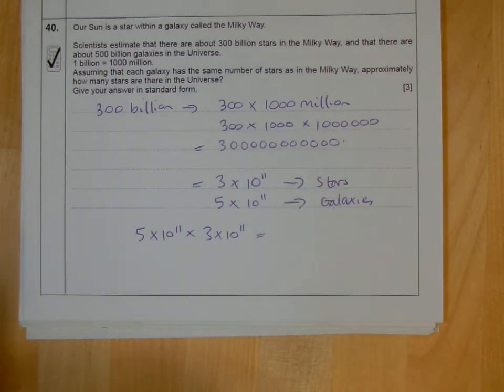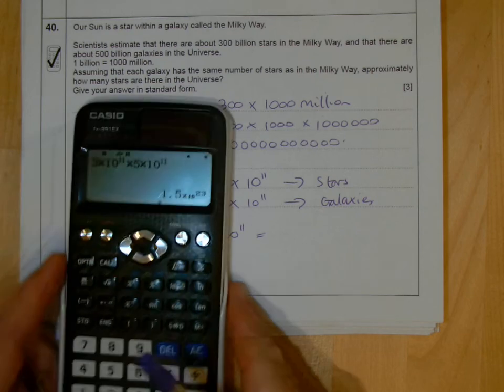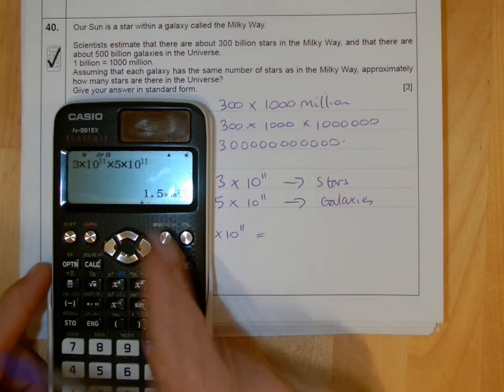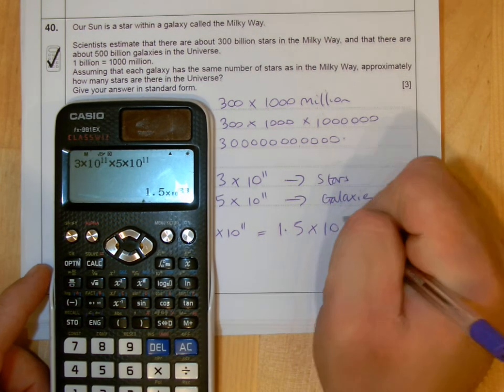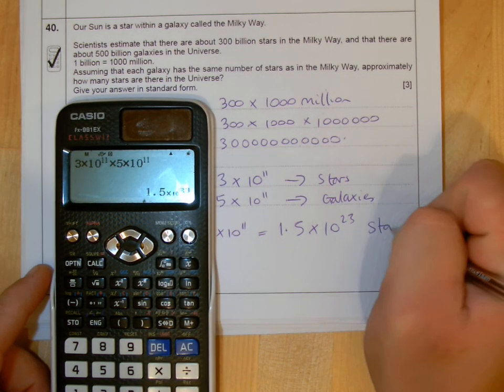So on my calculator, I'm going to do that. If you type that into your calculator, I've typed it in here, and I've pressed equals, and it's just worked it out for me. So 1.5 times 10 to the power 23, that's how many stars there are.